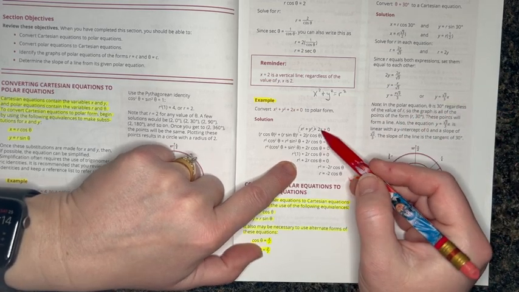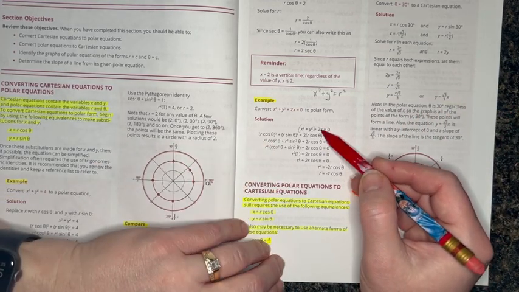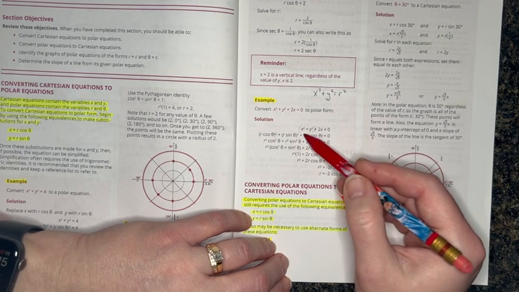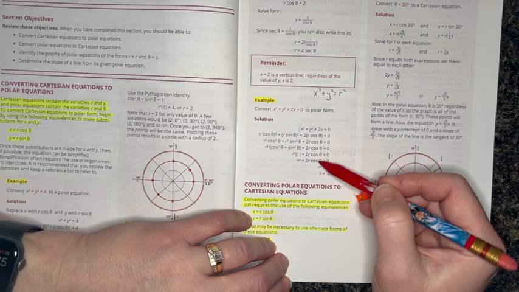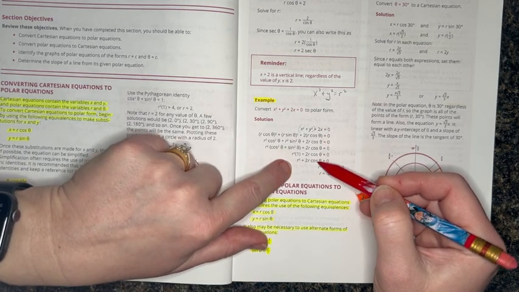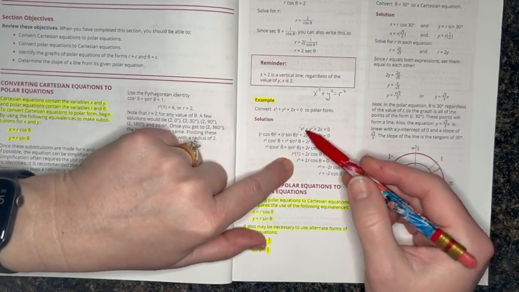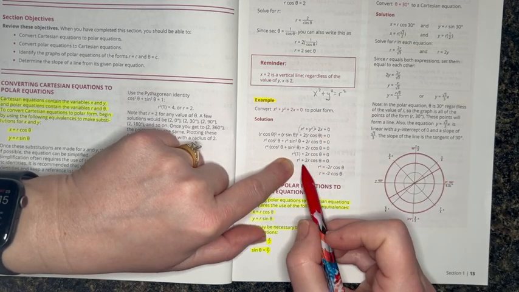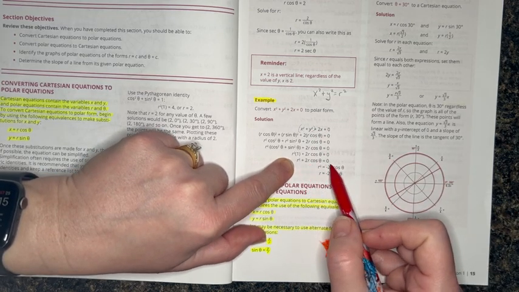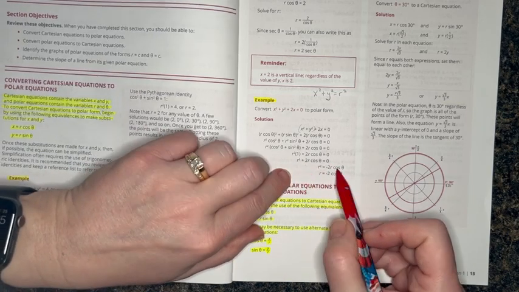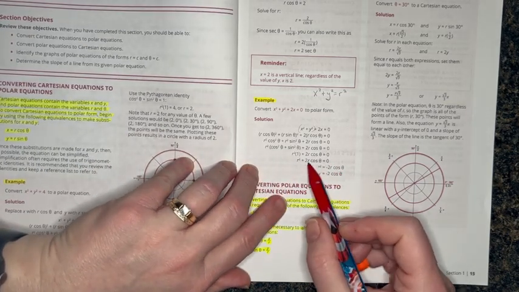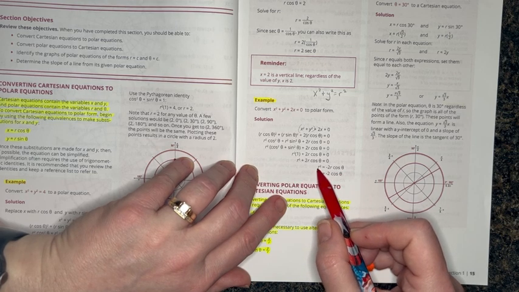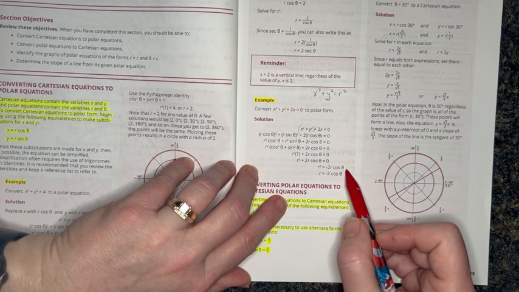Now, for the 2x, they changed that x to r cosine of theta, then distributed their 2, but it's just a 2 that goes out front. So that's just kind of following along. So we are here after all those steps that were unnecessary. All we had to do was rewrite it from here to here: r squared plus 2r cosine of theta is equal to 0. Subtract 2r cosine of theta from both sides, and then we have r squared equals negative 2r cosine of theta.